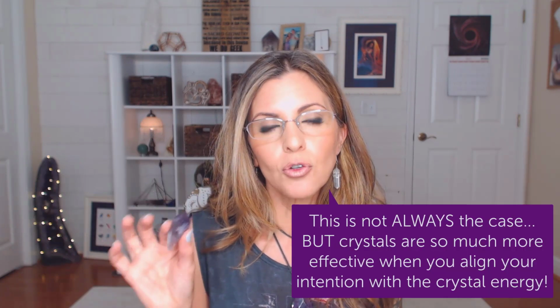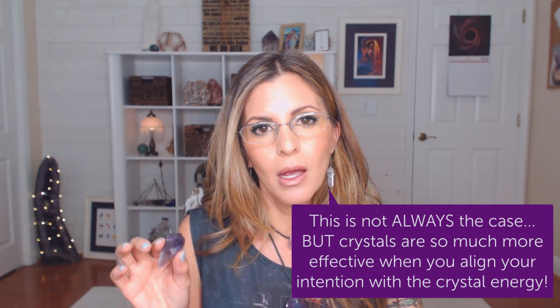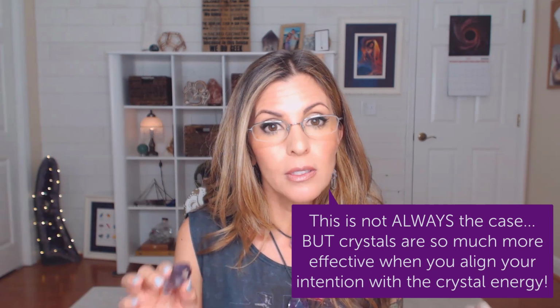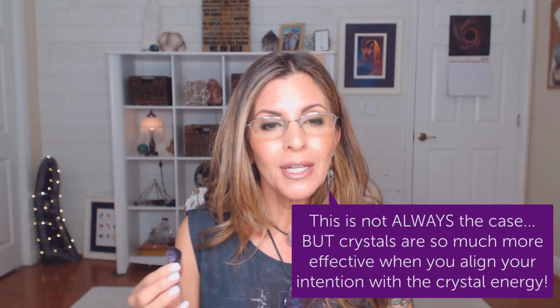So you have to couple the natural energy of the crystal and work with it as an ally with powerful intention, okay? This is important. This is an important ingredient. You want to bring your energy into alignment with that of the crystal. So once you're tuned in, you can set your intention and align with it, align with the crystal. So it's not about programming the crystal. It's about programming yourself.